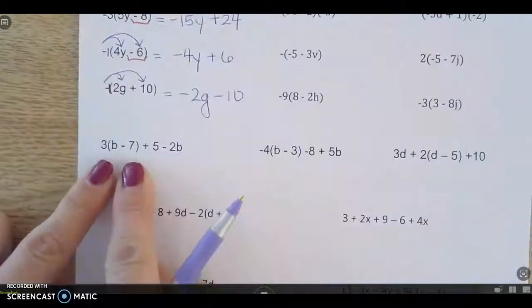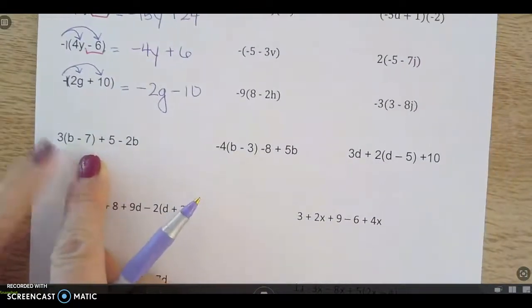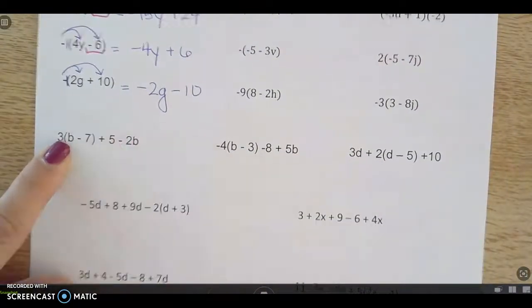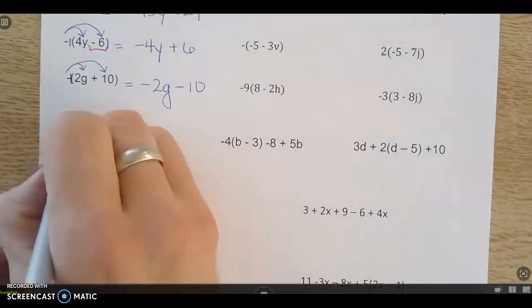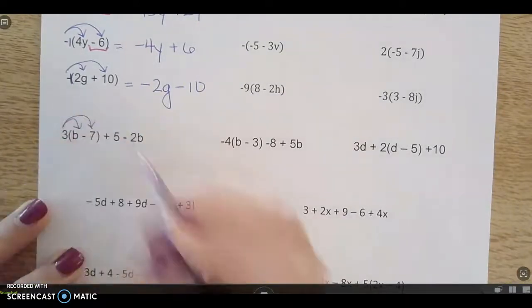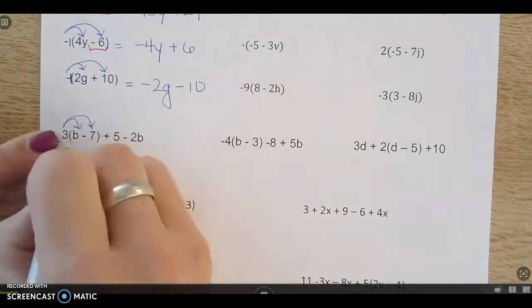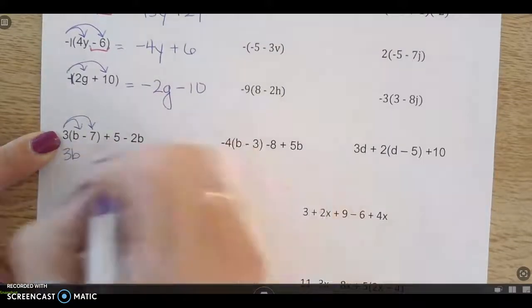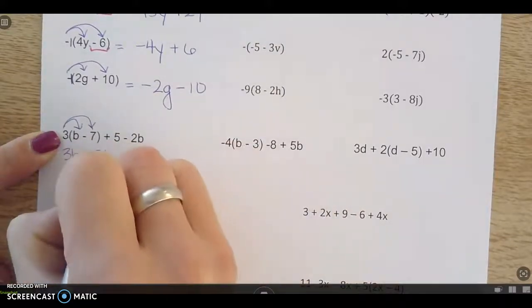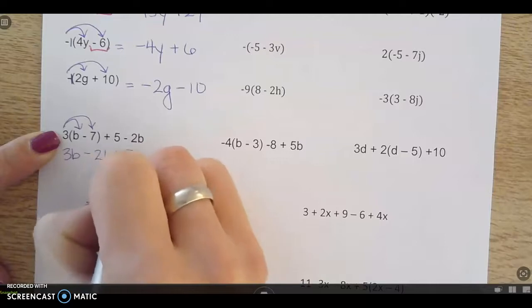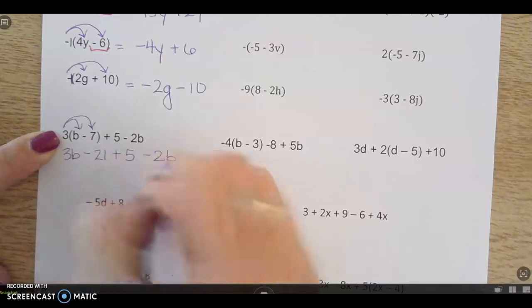So I'm looking at these now. So here I'm going to put it all together. I'm going to distribute and combine like terms. All right, so let me do this one. I'm going to show my arrow. 3 times b is 3b. 3 times negative 7 is negative 21. And then I'm going to bring down my plus 5 and my minus 2b.